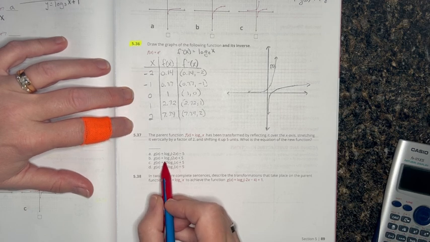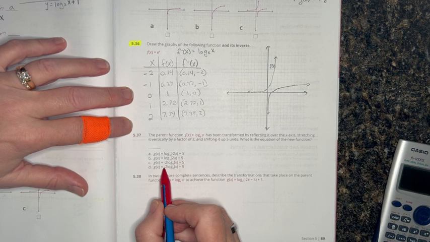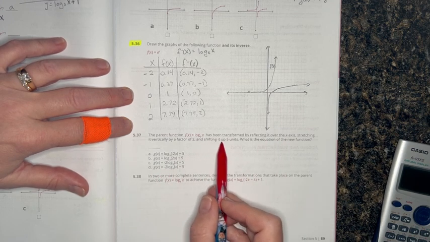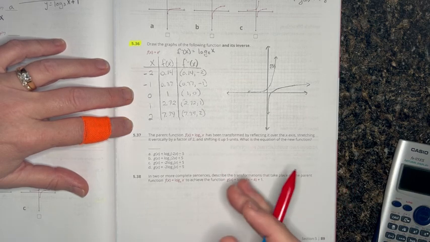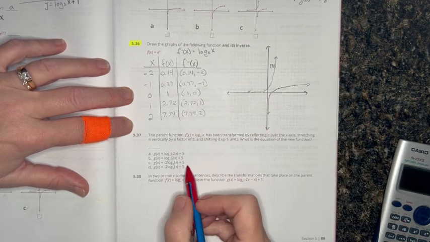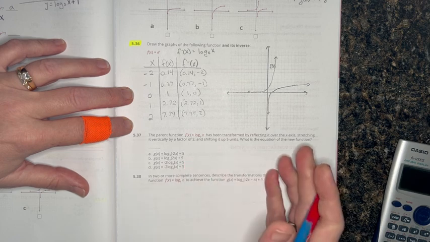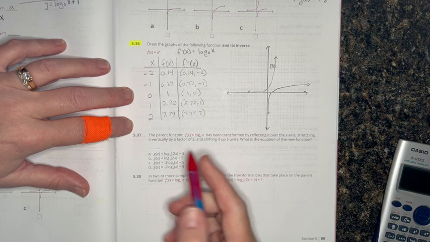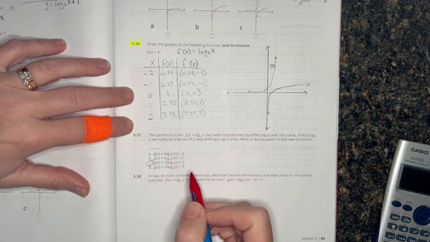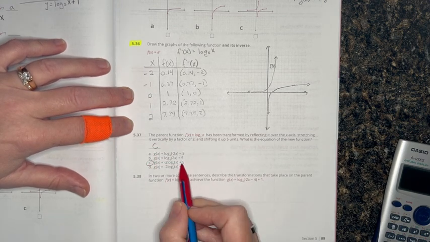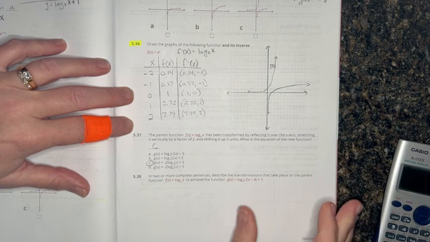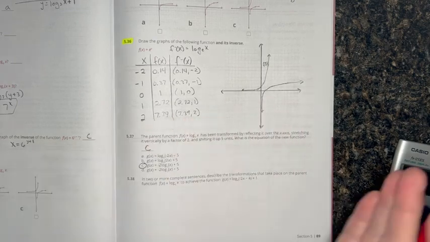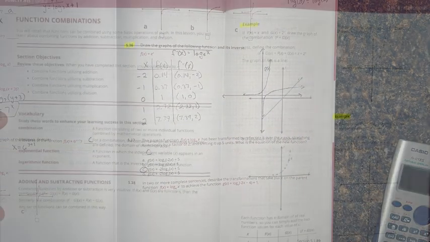Okay, so stretched by a factor of 2. Reflected is what's giving us this negative number. And it's shifted up 5 units. Now remember, our ups and downs are positive or negative. Up is positive, down is negative. It's the inside one where it's going left and right that's opposite. So the answer is C, plus 5. Okay? All right, go ahead and finish the rest of these problems on your own, and then we'll move on to the last part of this section.